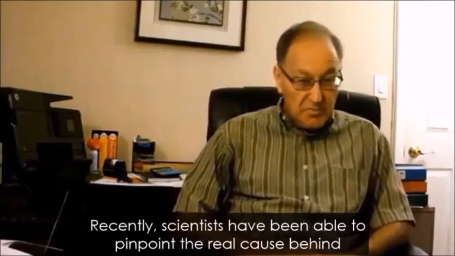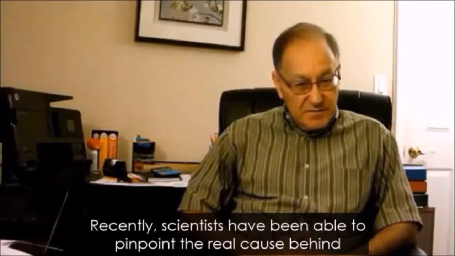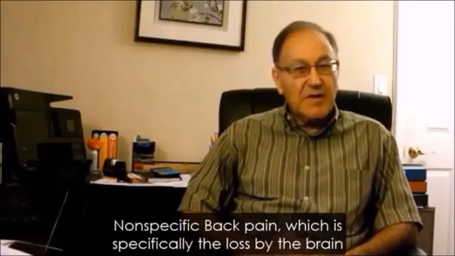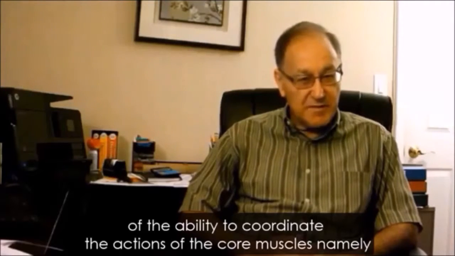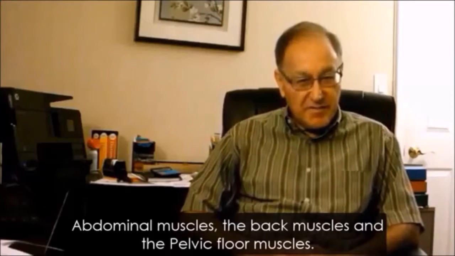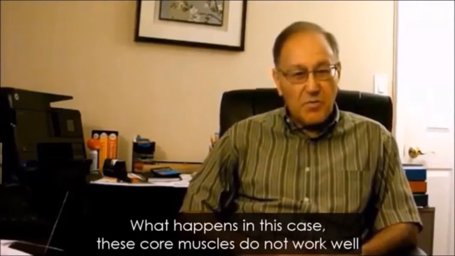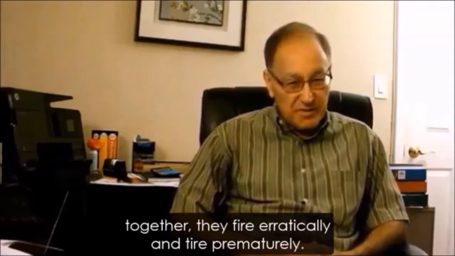Recently, scientists have been able to pinpoint the real cause behind non-specific back pain, which is specifically the loss by the brain of the ability to coordinate the actions of the core muscles, namely the abdominal muscles, the back muscles, and the pelvic floor muscles. What happens in this case is these core muscles do not work well together. They fire erratically and tire prematurely.